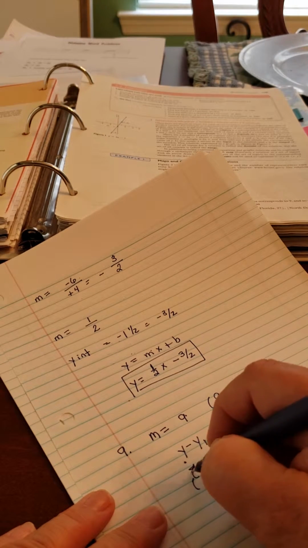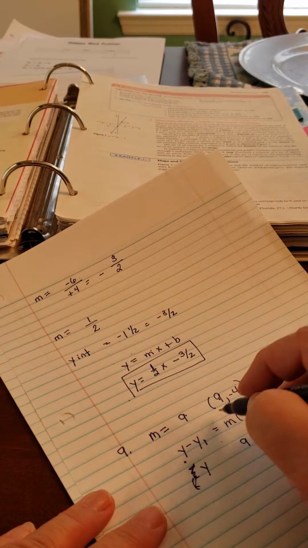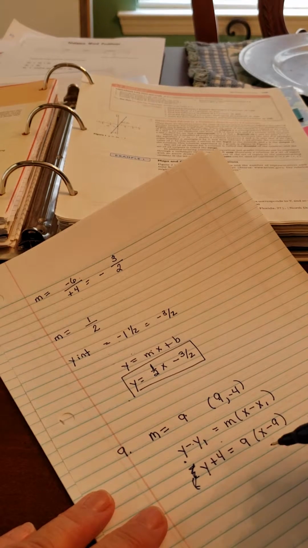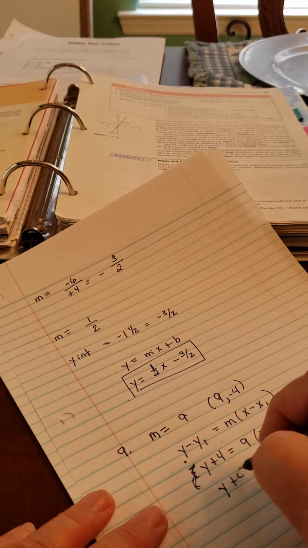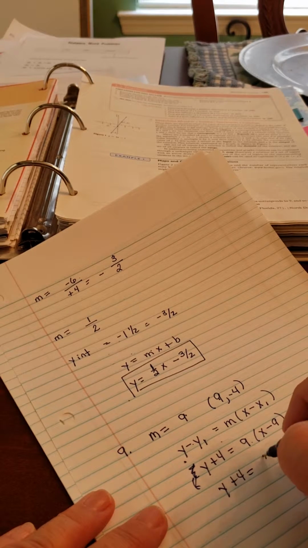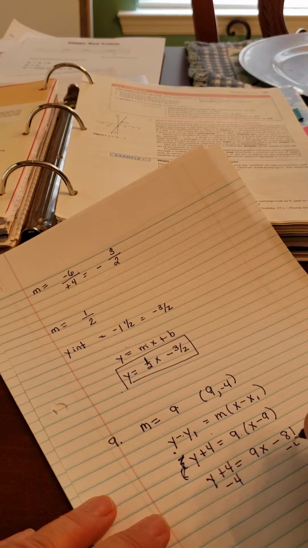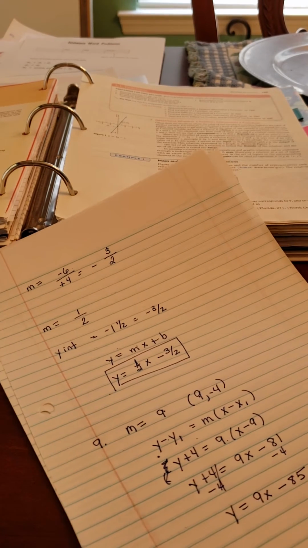Whoops, I don't need that parenthesis. And it's minus a negative, so that becomes plus. So I'm going to distribute. And then I need to subtract the 4 in order to get the Y by itself. And I get that.